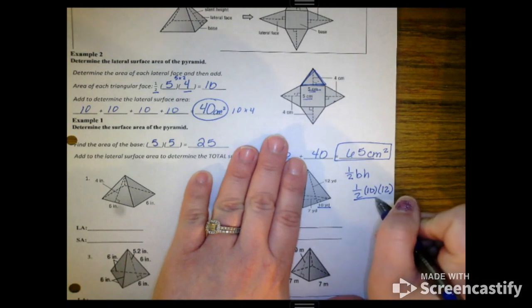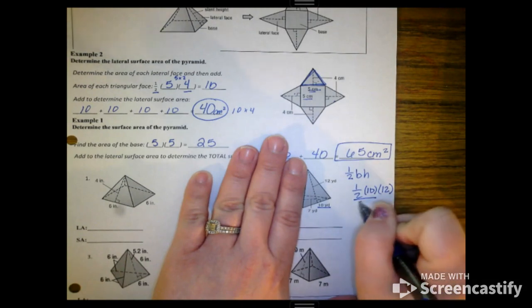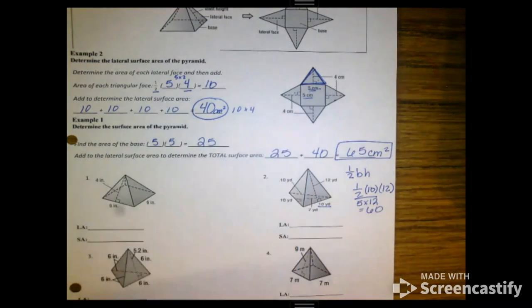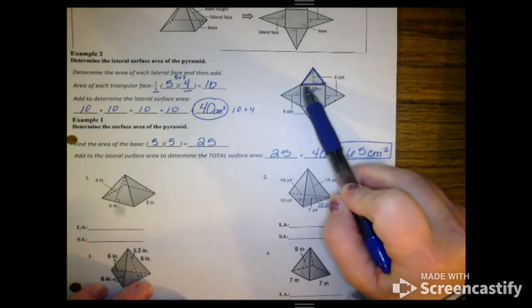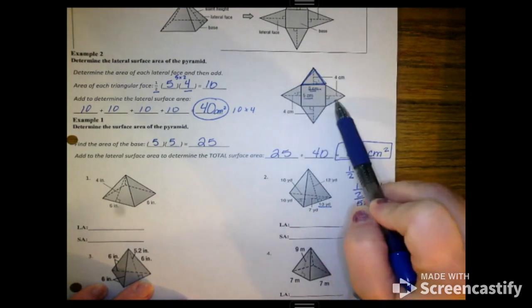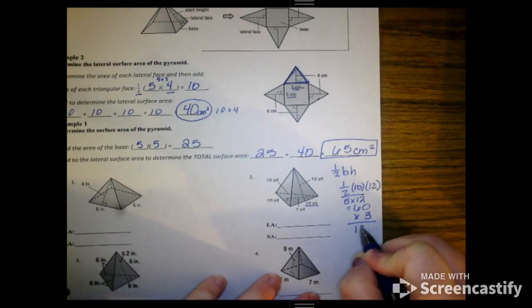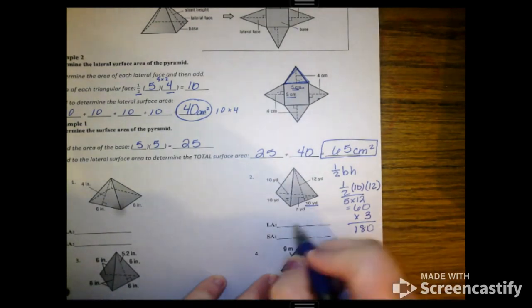Okay, so half of 10 is? 5. All right, what's 5 times 12? 60. Okay, now, how many triangles do I have for the sides? 3. I don't have 4 like I did up here, because my base had 4 sides, so I'd have 4 triangles. My base is a triangle, which means I only have 3 sides. So I multiply this by 3. That's my lateral surface area.